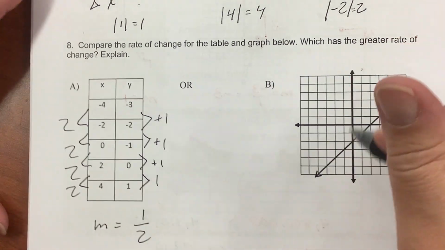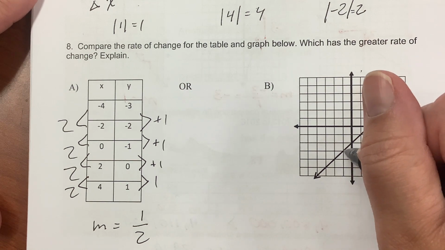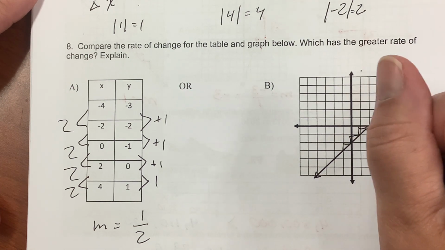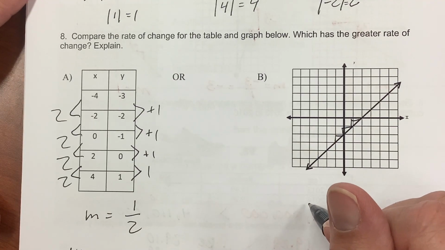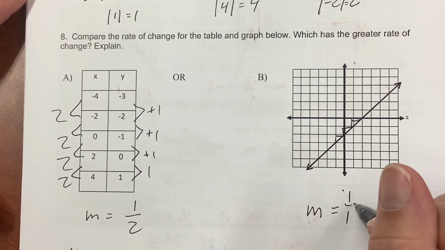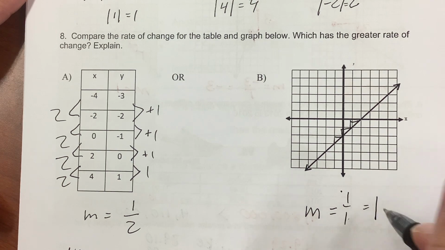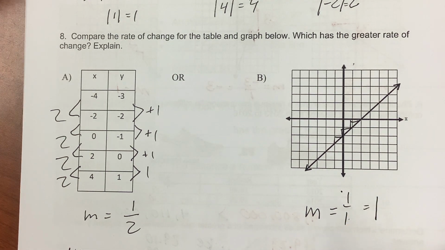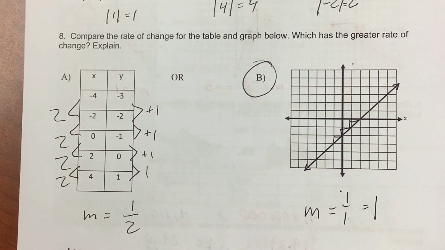Now this one is 1 over 1: up 1, right 1, up 1, right 1, up 1, right 1. My slope m is just 1 over 1, rise over run, which is just 1. So which one has the greater rate of change? The graph does.